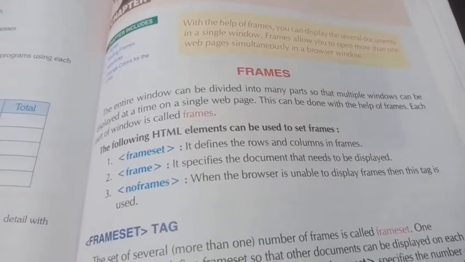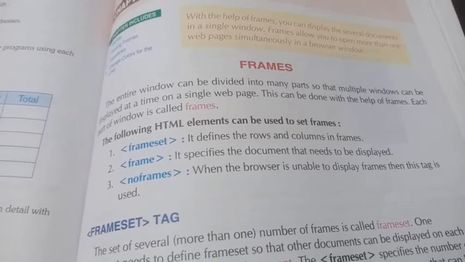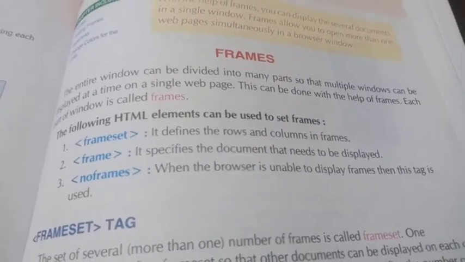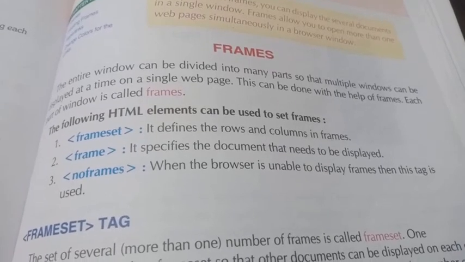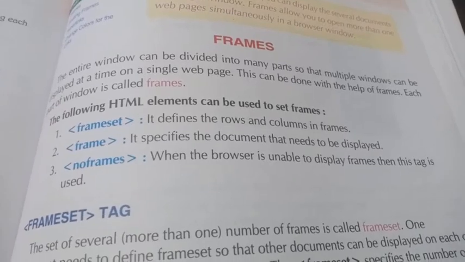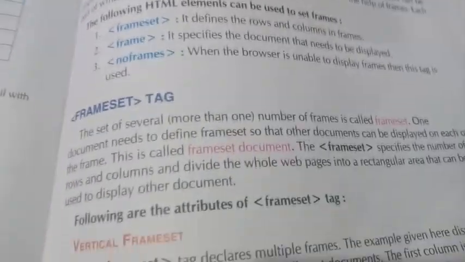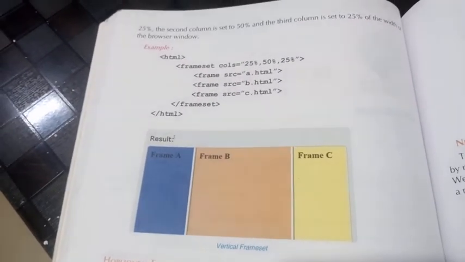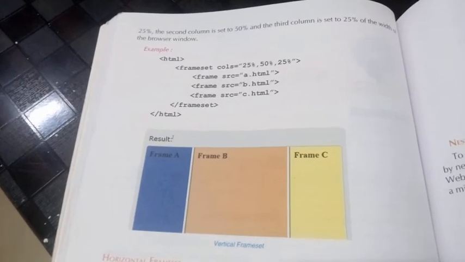So this is about frame. And noframes, why do we use noframes? When the browser is unable to display frames, then this tag is used. So this is about frames. Now in detail, this is the frame tag, and we have already discussed frameset, and this is the example of the frameset tag. And when we use columns, this is the vertical frameset. The cols attribute shows the columns.